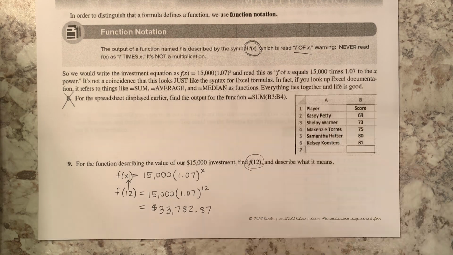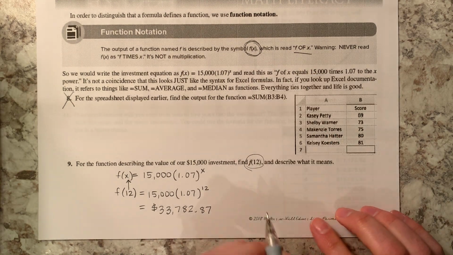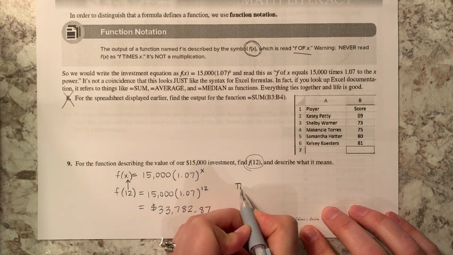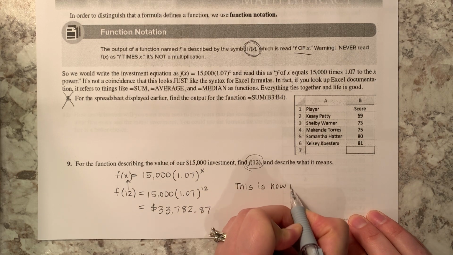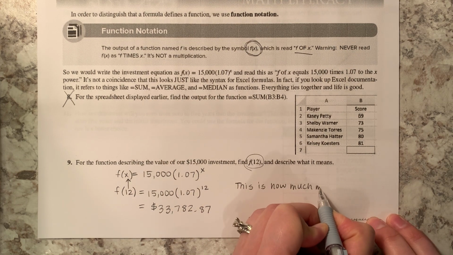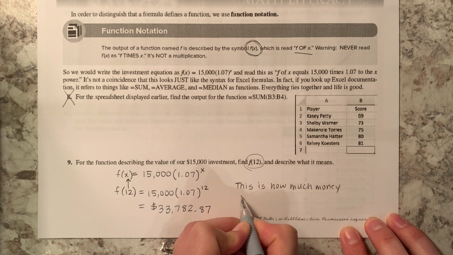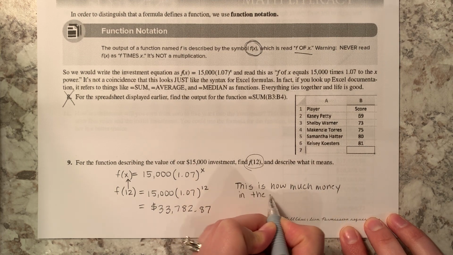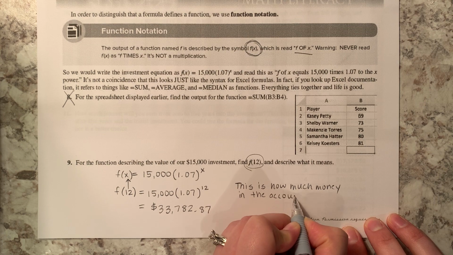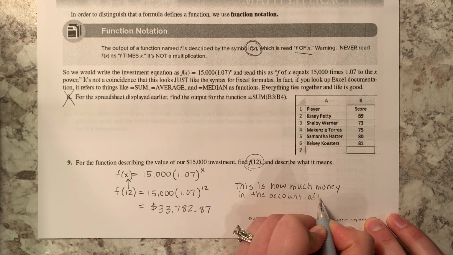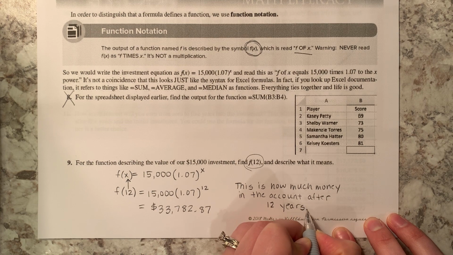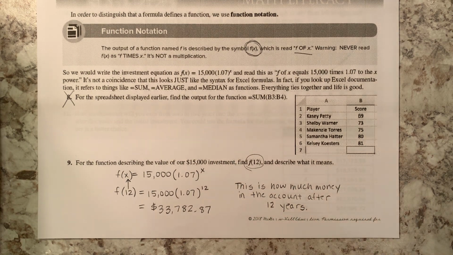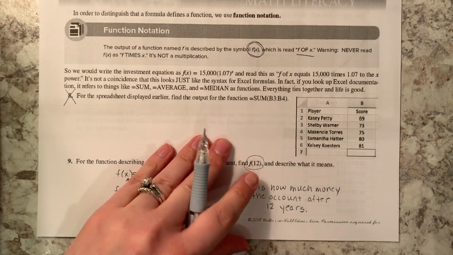All right. It does say describe what that means. So I'm going to say this is how much money in the account after 12 years. Because remember that exponent is the number of years. It's always the time. Okay, moving on.